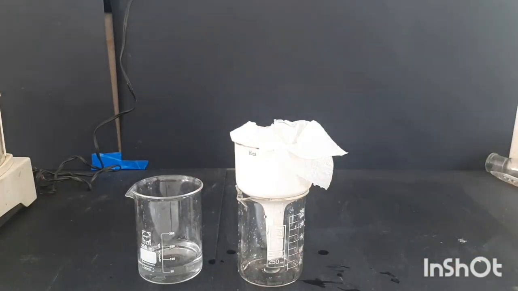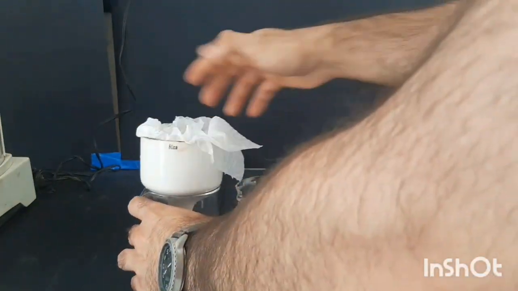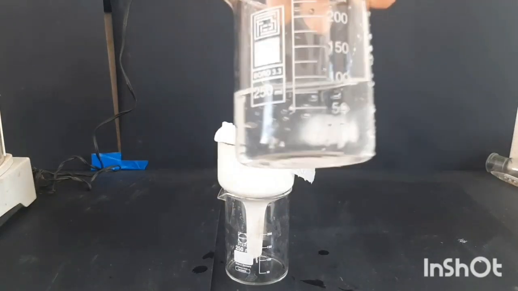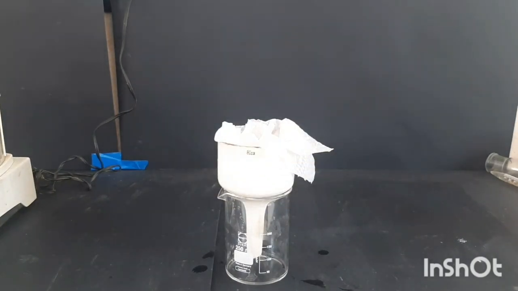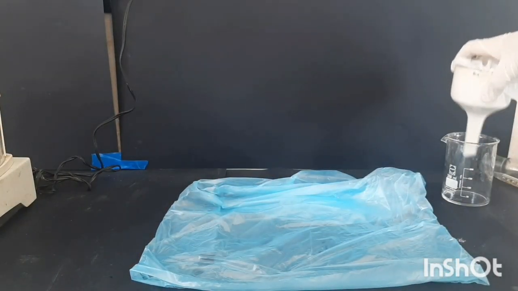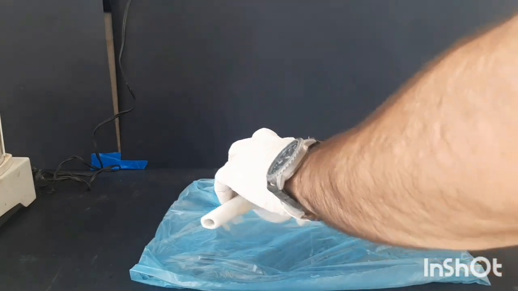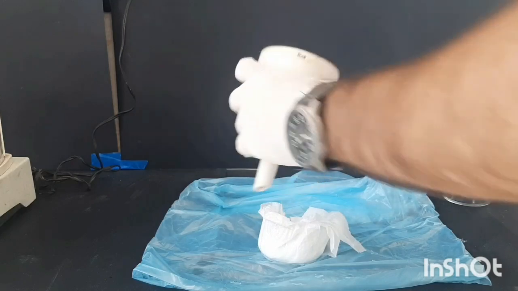So I washed the adipic acid with some distilled water. Every time I washed the adipic acid with some water, the smell decreased, and with the last washing the water did not smell. So I'm gonna put the paper towel containing the adipic acid on some plastic bag to dry.